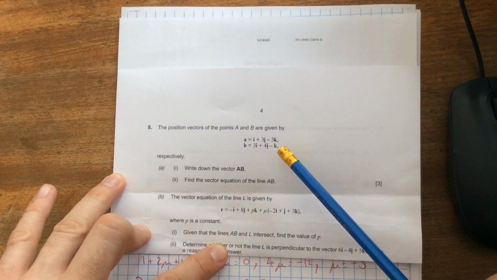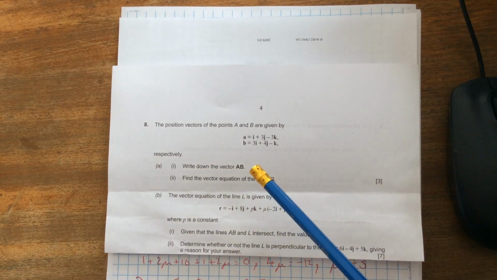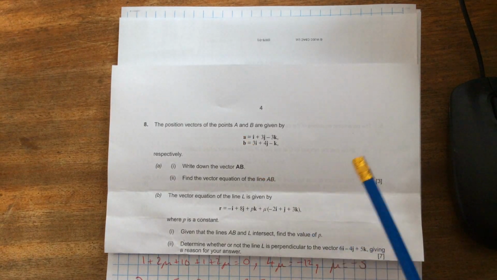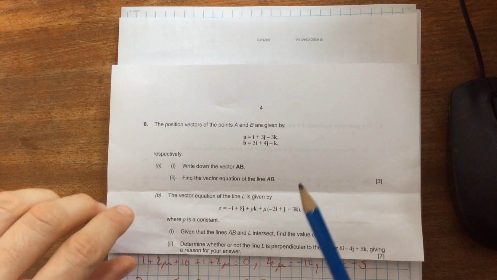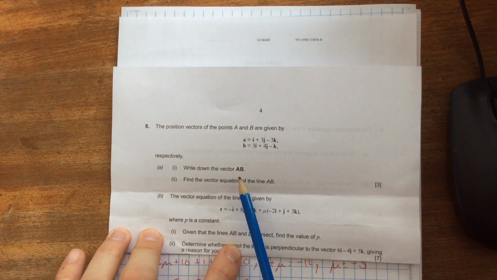They're going to give us two position vectors, ask us to get a vector equation of a line, give us another line. We'll set up some simultaneous equations to find lambda and mu, find out if they intersect, if they tell us whether or not, and they'll probably ask us if they're perpendicular as well, and we'll have to do the dot product. Okay, so first of all, write down the vector AB.